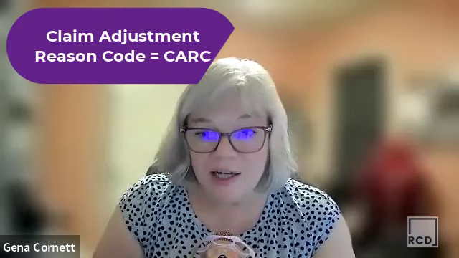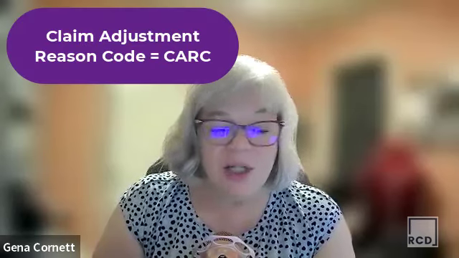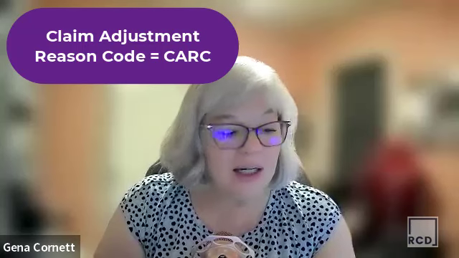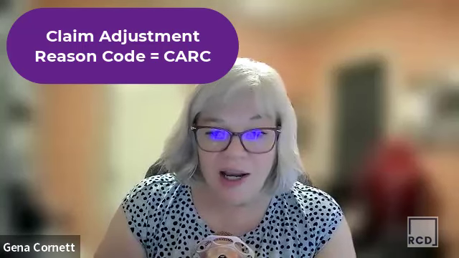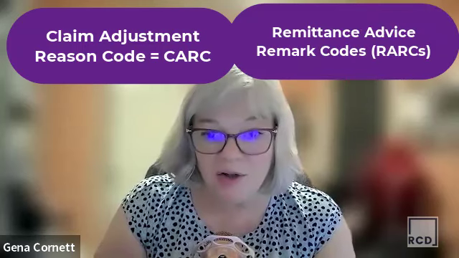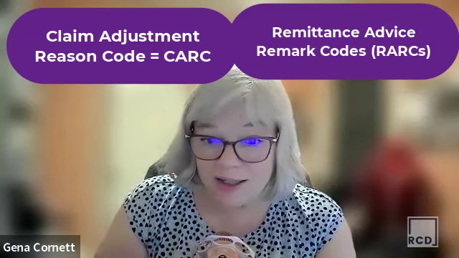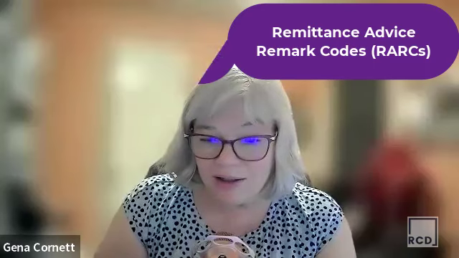Now, every denial is going to include a denial reason code, which explains why the payer didn't pay the claim. You will find this code on the ERA or on the EOB, and you'll hear them called CARCs or RARCs. A CARC will be the denial reason code, and then the RARCs will add a little bit more information.